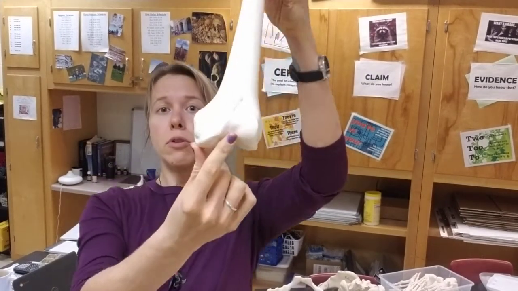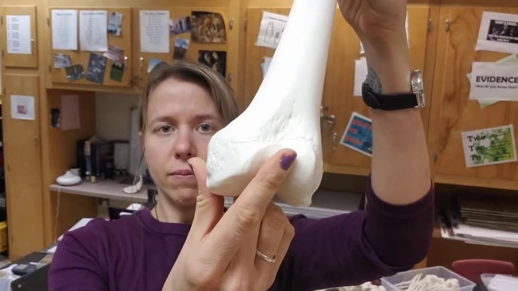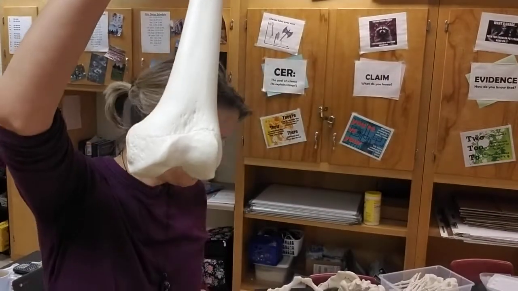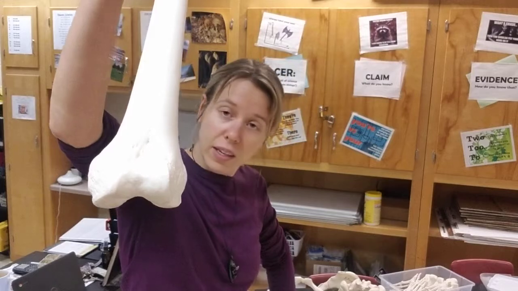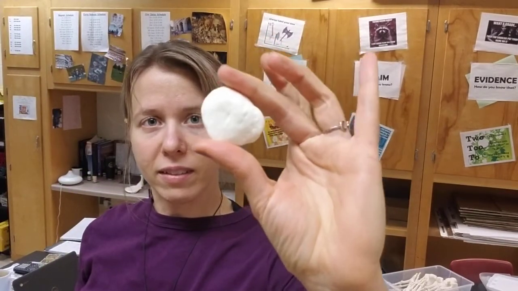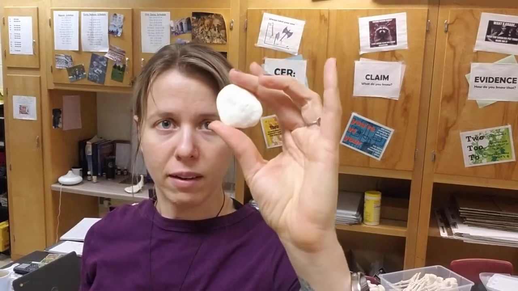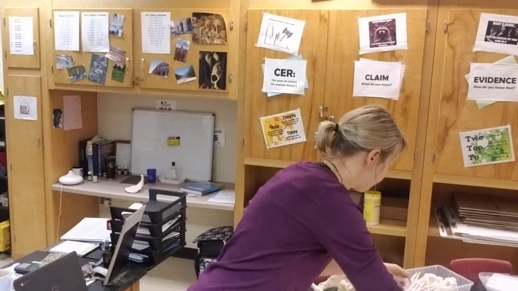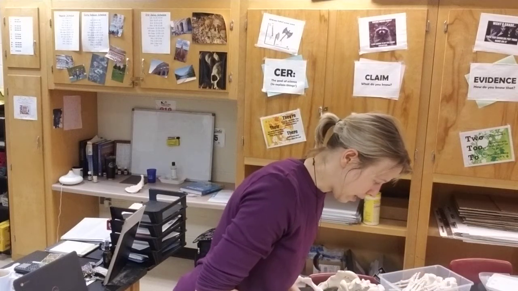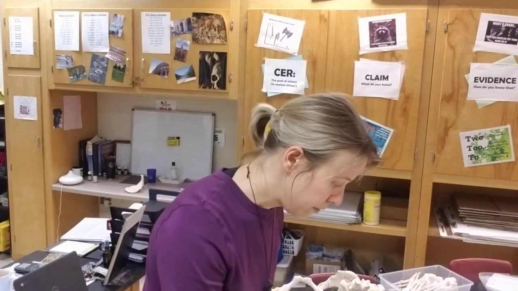And lastly, that smooth surface, what is that called? That is the patellar surface. Here's the patella that sits within the quadriceps tendon on that space with the tibia there as well. We have only arm bones left. We already went over the radius.